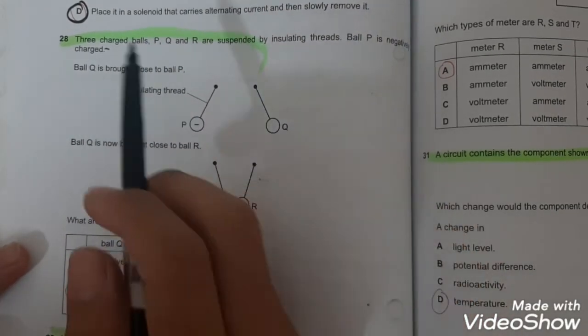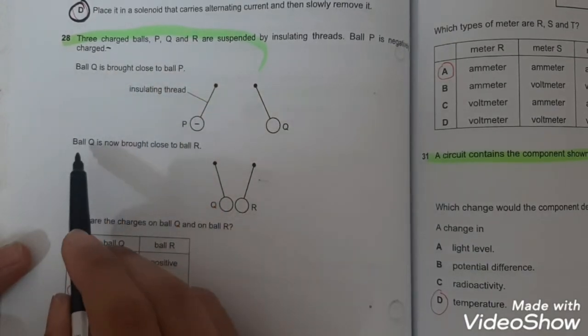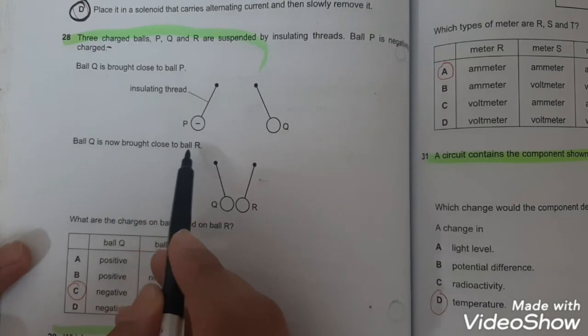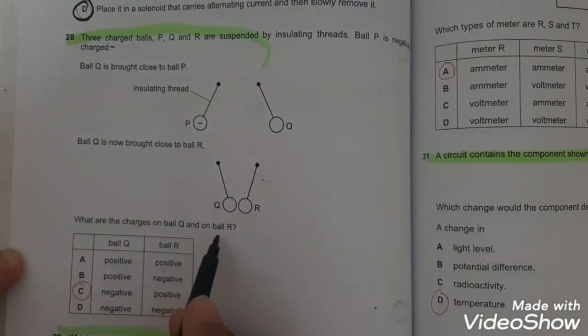Ball P is negative charged. Ball Q is brought close to the P. Ball Q is now brought close to the ball R. So what is the charges on the ball Q and ball R?